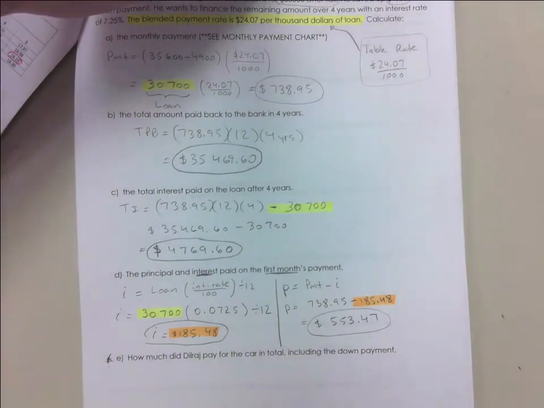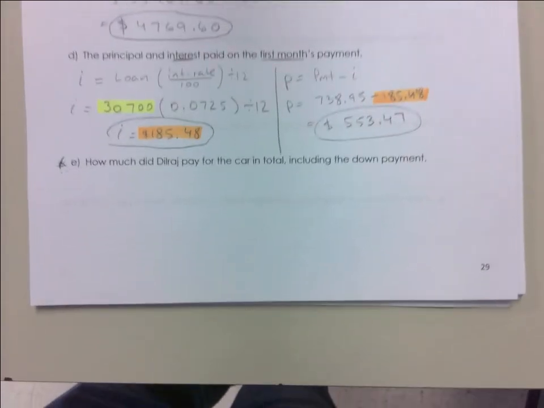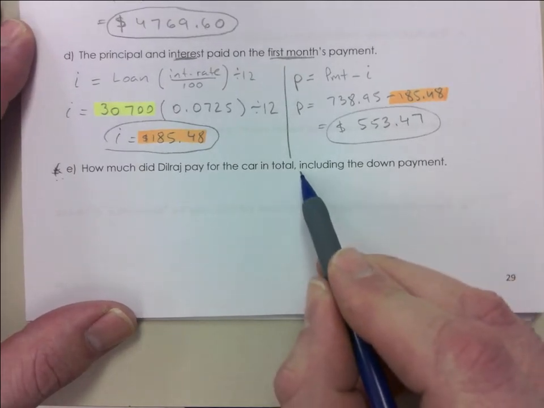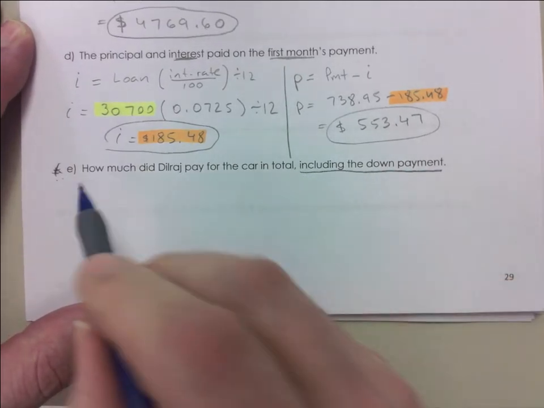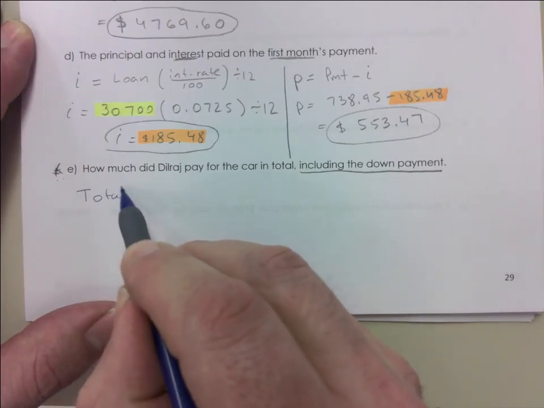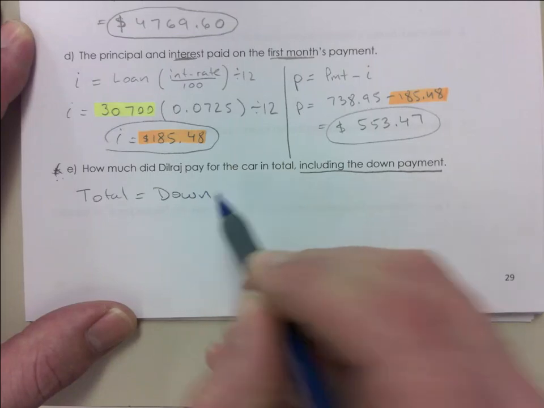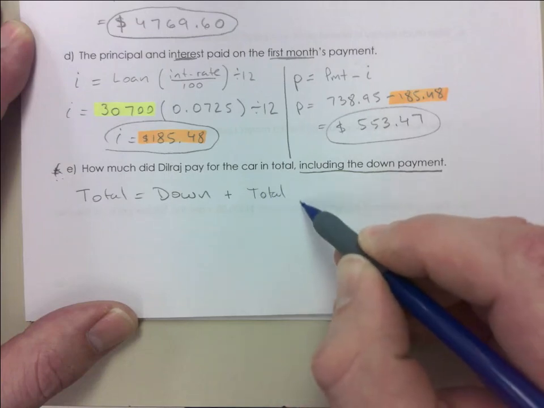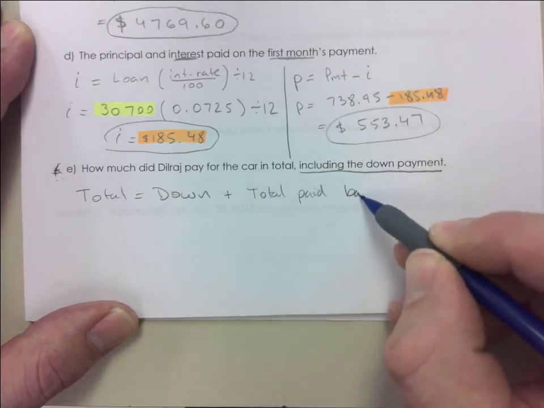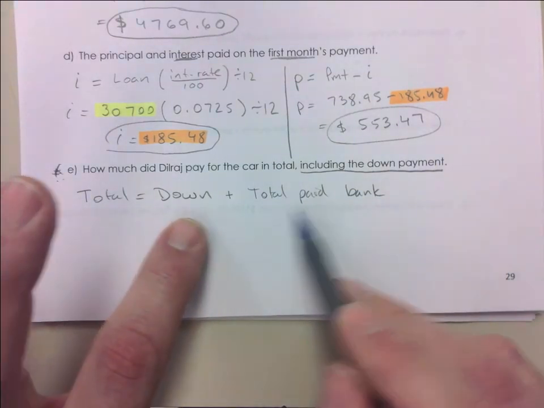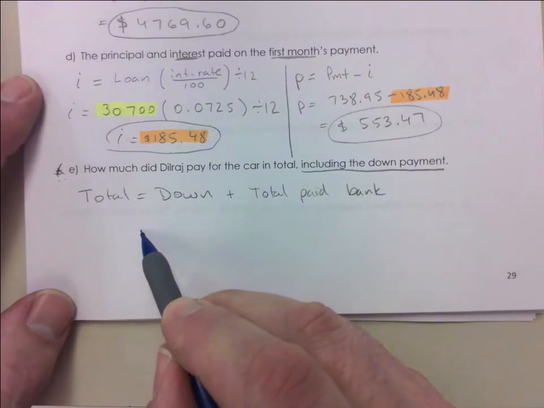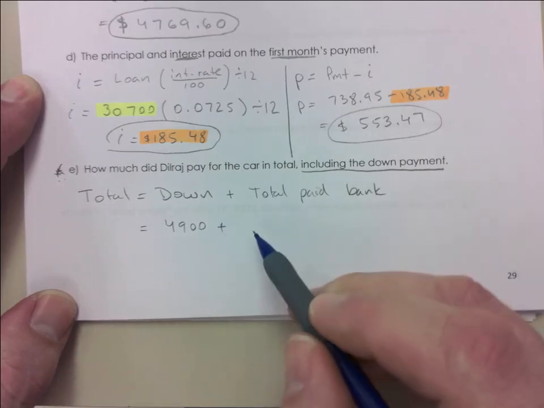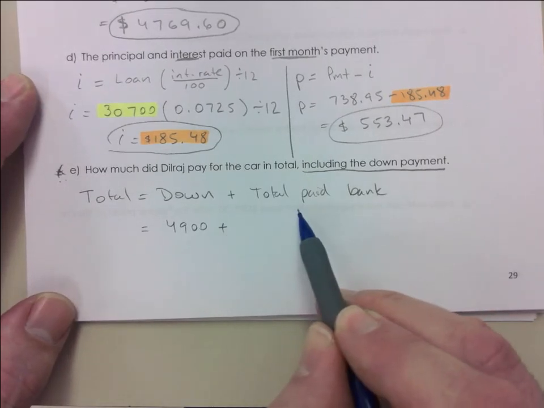Okay, so let's go to E. How much did Dilraj pay for the car in total, including the down payment? So total is down, and there's a formula for this, plus total paid to the bank. You combine those two. That's really how much the car cost you overall. So we take the 4,900 and total paid to the bank. We've already done that in B.